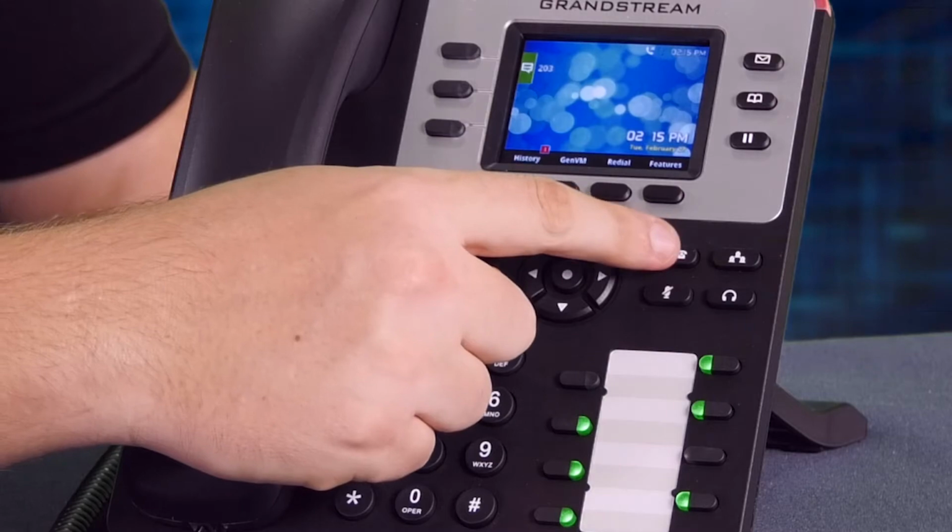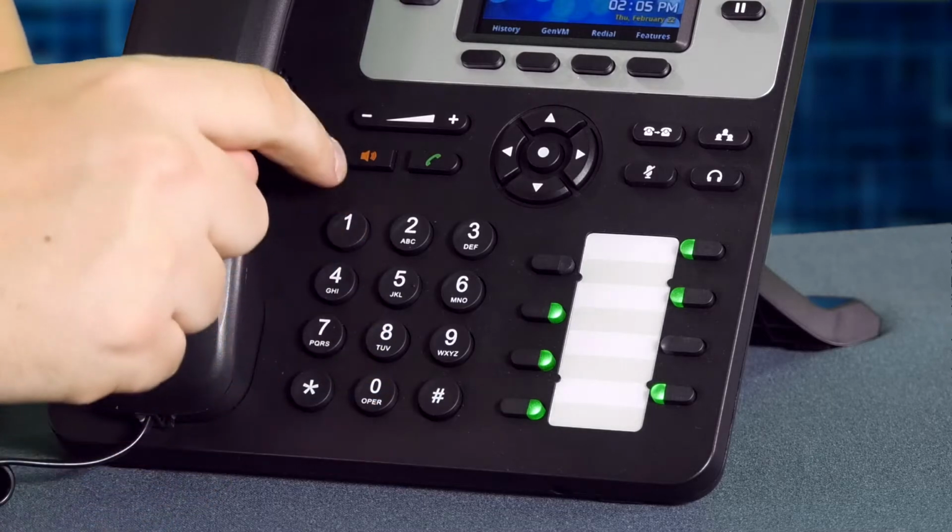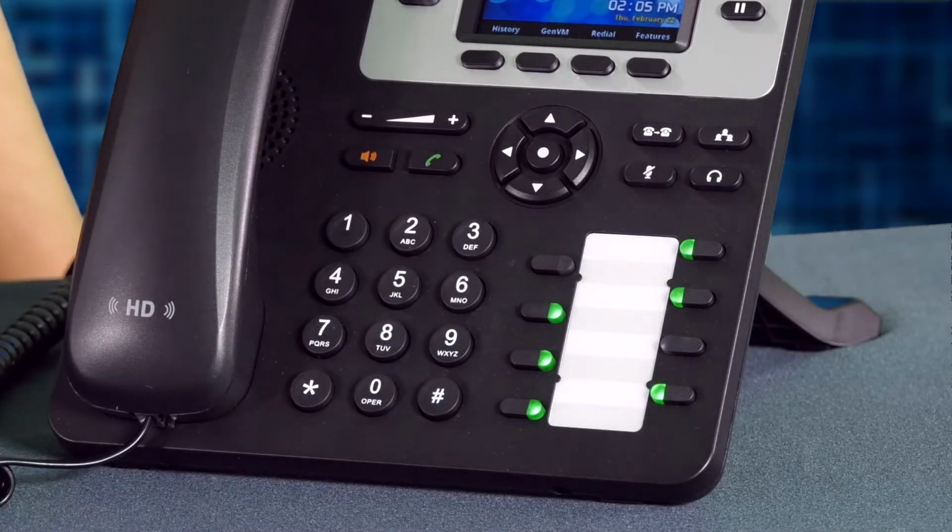So now a warm transfer. Now, to do a warm transfer is very similar with one extra step. You're going to press that phone to phone transfer button again while you're already on a call. You're going to dial the extension you want to transfer to, let's say 101, then with a pound at the end. Now, what that pound does is it calls that extension.